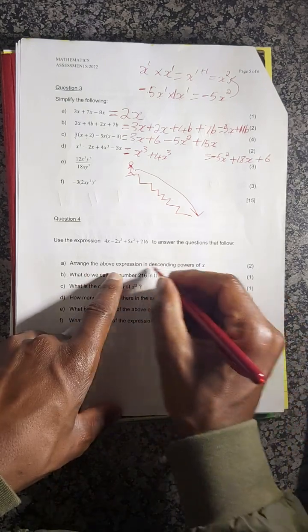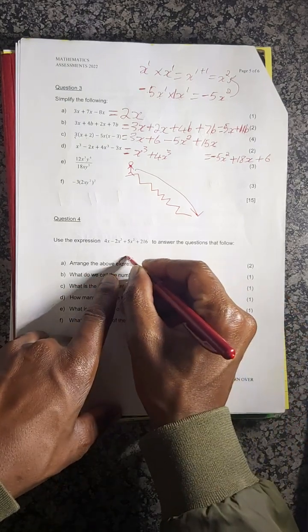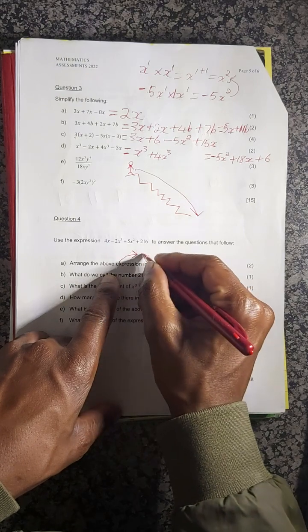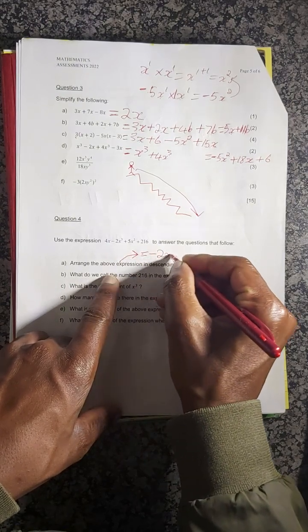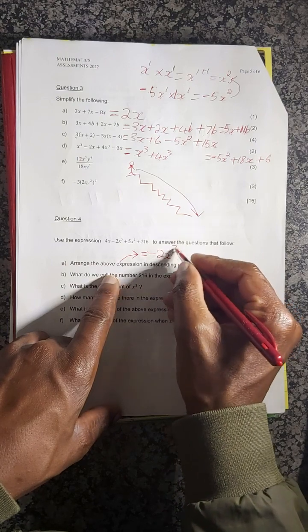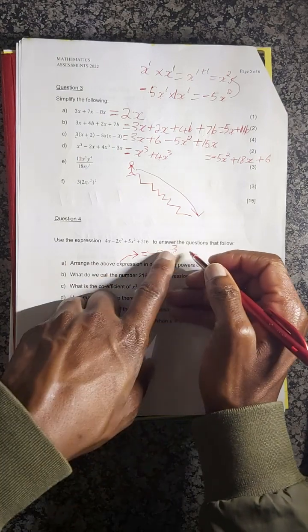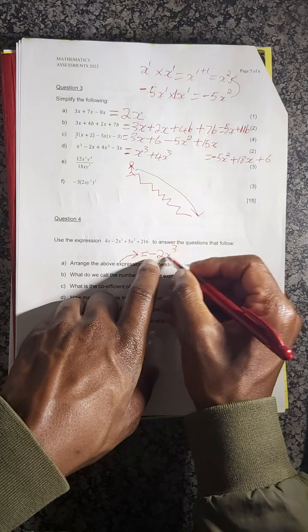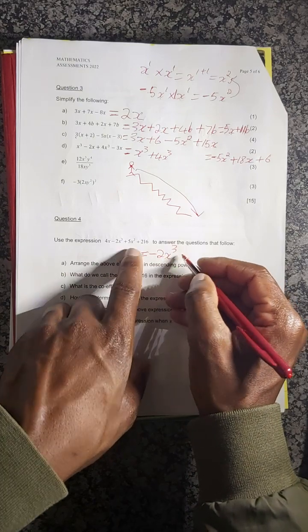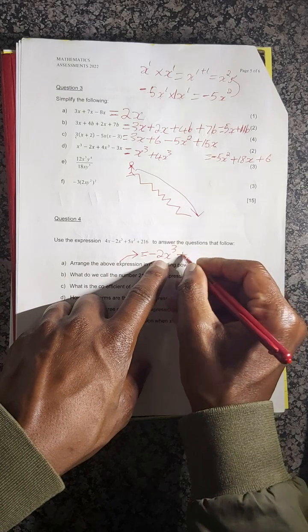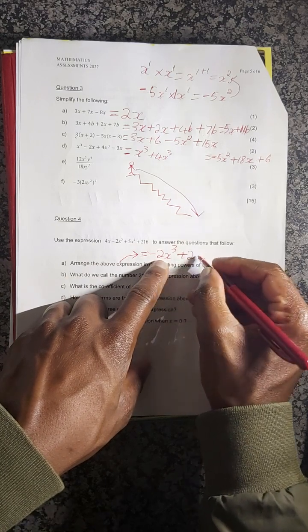So the answer for this question is going to be negative 2x cubed. You see, we start from the power with the highest exponent, which is 3, and then after 3 we have 2. Do you see we are decreasing?